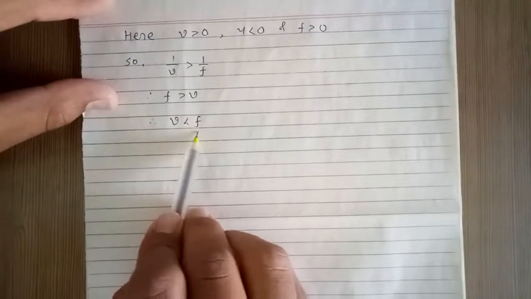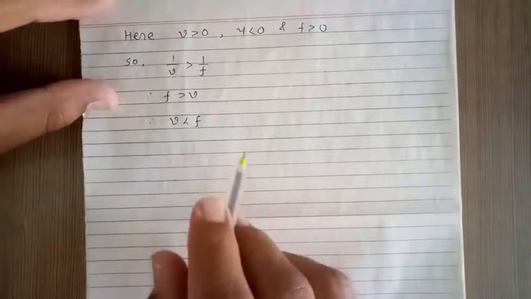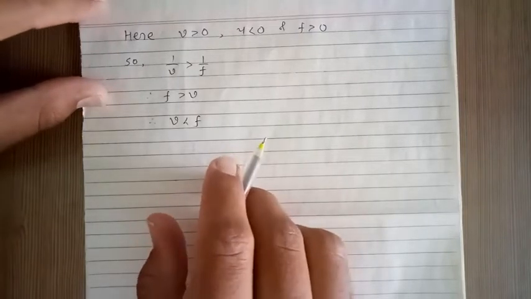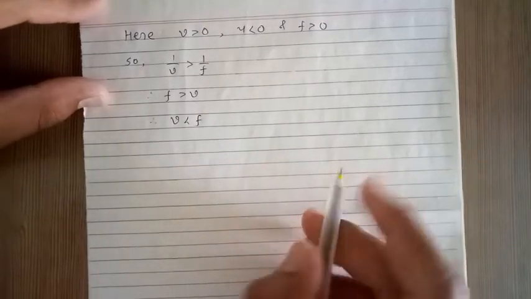So if v is less than f, then we can say that the image obtained by this mirror is between the focus and the pole.